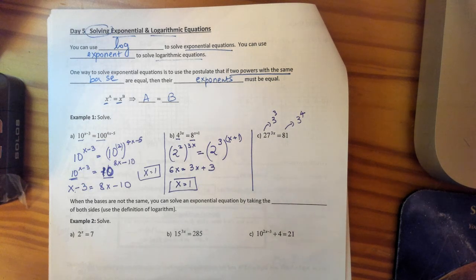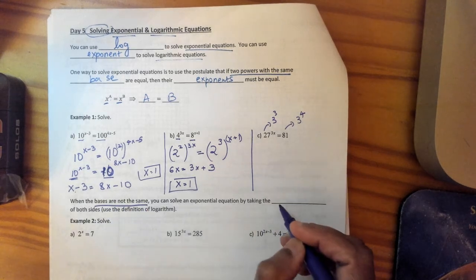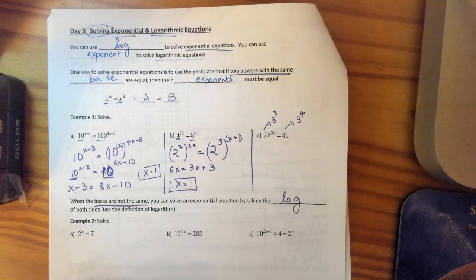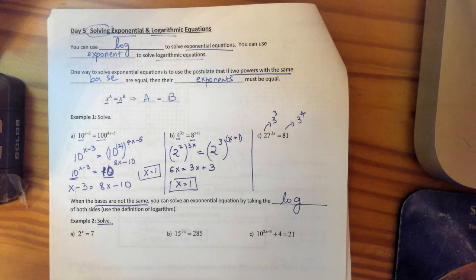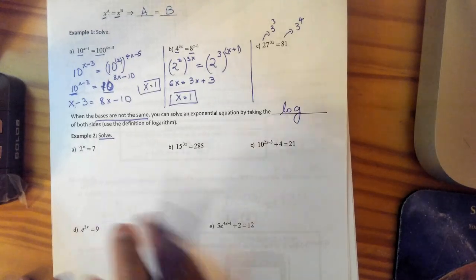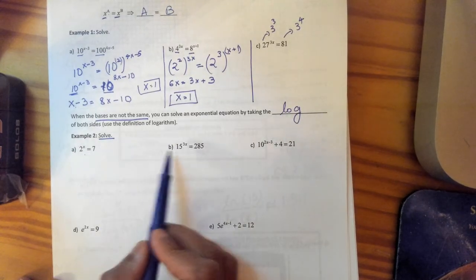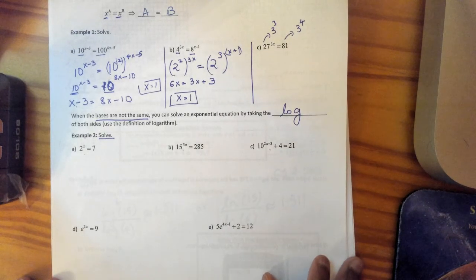My next method is for when the bases are not the same. When the bases are not the same, you can solve by taking the log on both sides. Instead of taking log on both sides, I can also write the inverse that I've been talking about. All these are exponential equations which cannot be written as the same base on both sides.